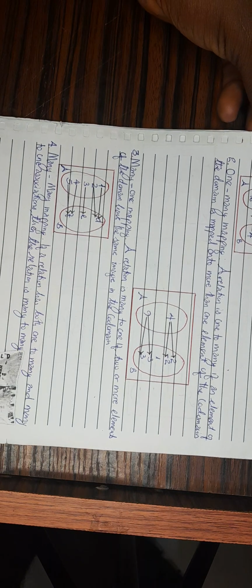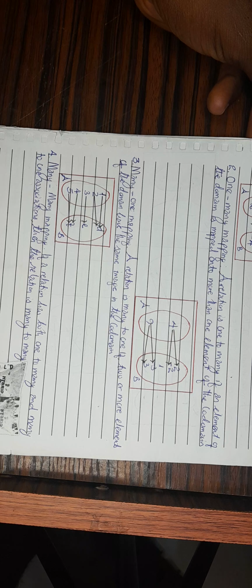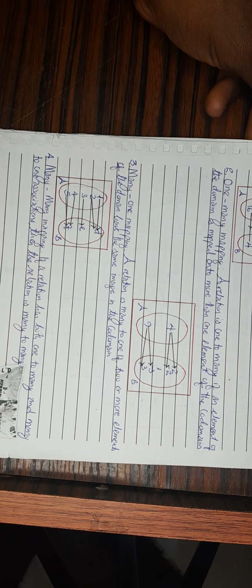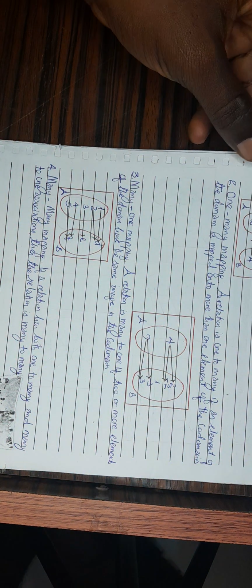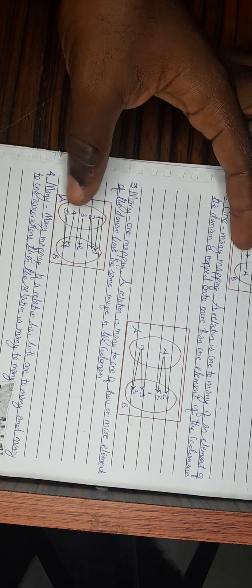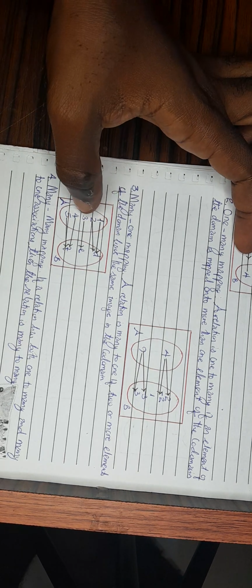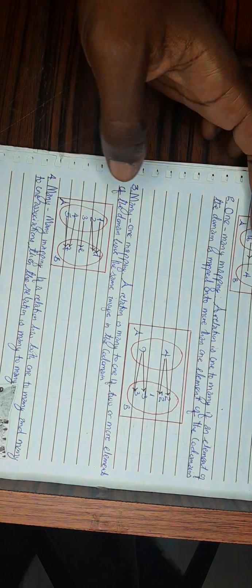All right, let's look at many-to-one mapping. A relation is many-to-one if two or more elements of the domain have the same image in the codomain. It's actually the reverse of one-to-many. You can look at it: 1 and 2 are both linked to D, 3 linked to E, 4 and 5 linked to F.